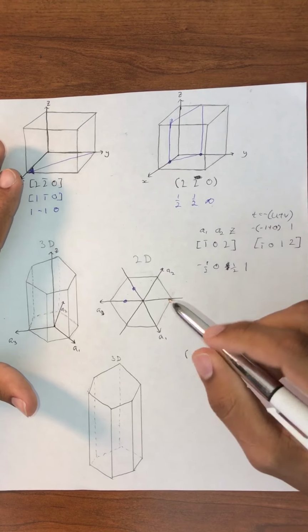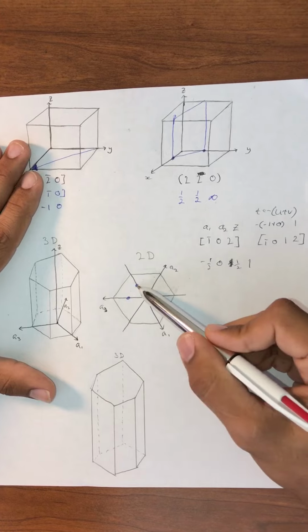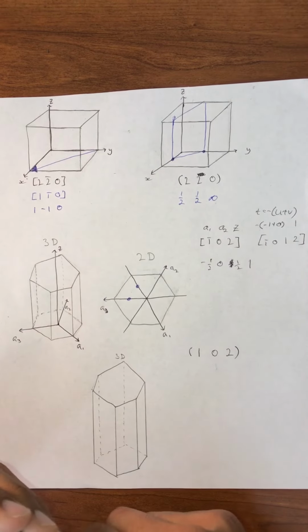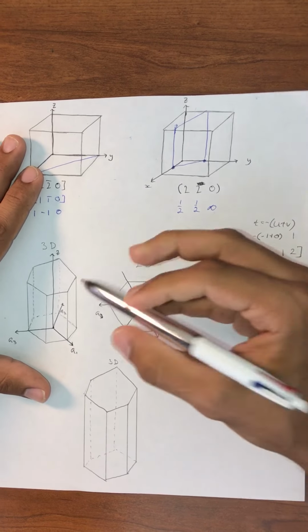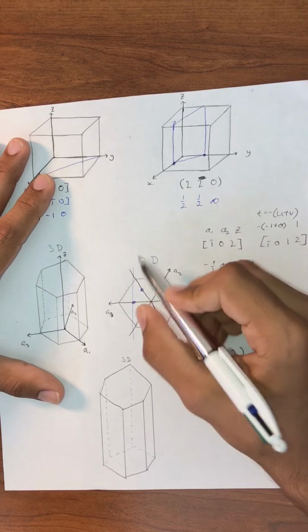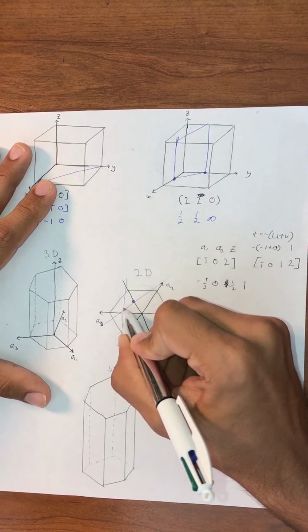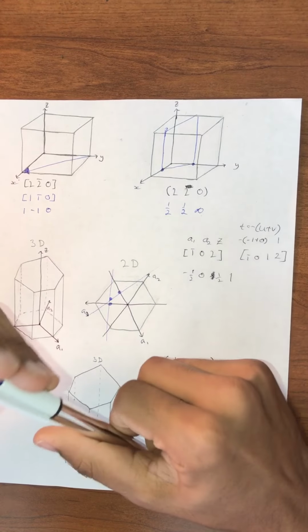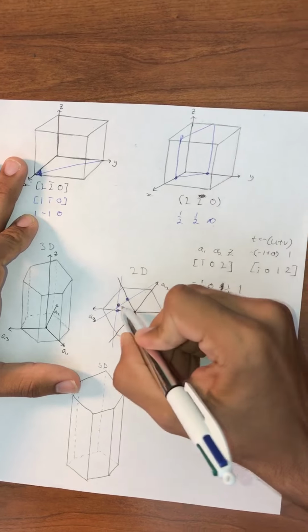Okay, so now you just have to decide where these two meet. The easiest way to do this is to simply draw lines perpendicular to these points. So if I draw one line here, and I draw one line here, they meet at this point. My drawing isn't as great as it could have been, but it's somewhere about right here.